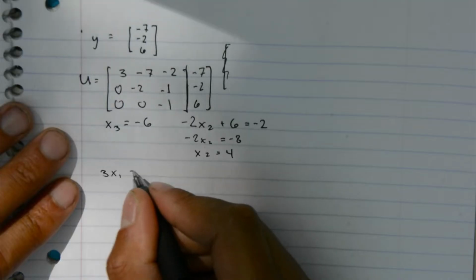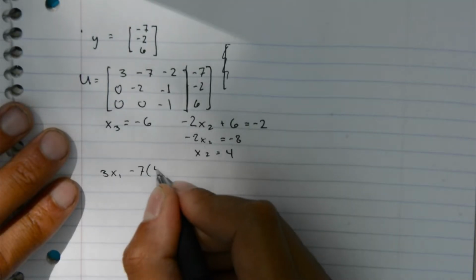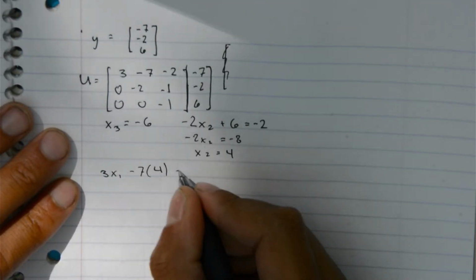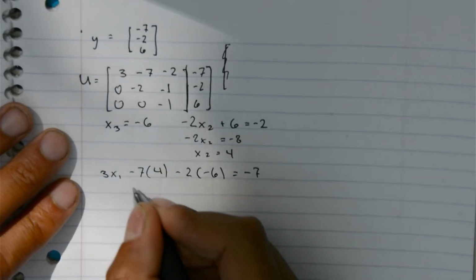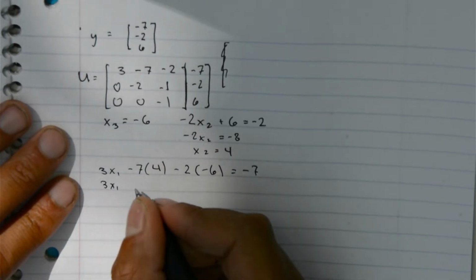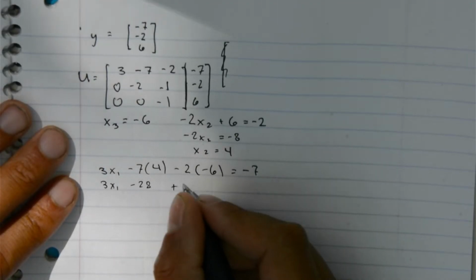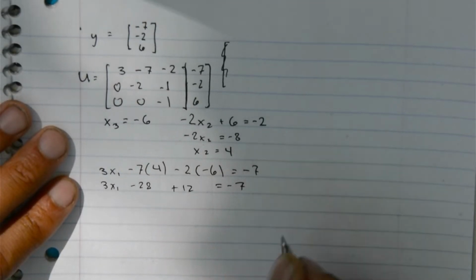3x1 minus 7 times 4 minus 2 times minus 6 is equal to minus 7. So 3x1 minus 28 plus 12 equals minus 7.